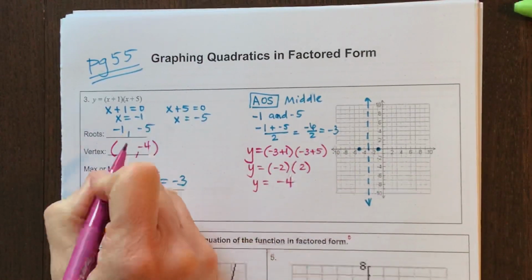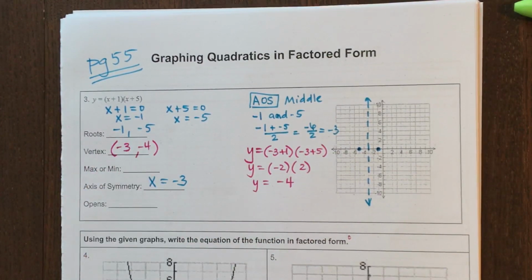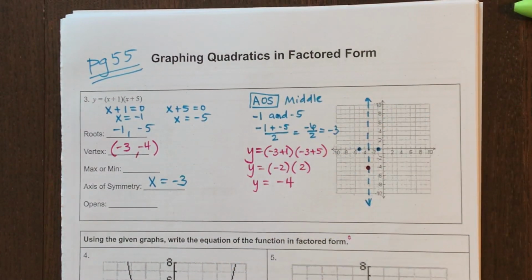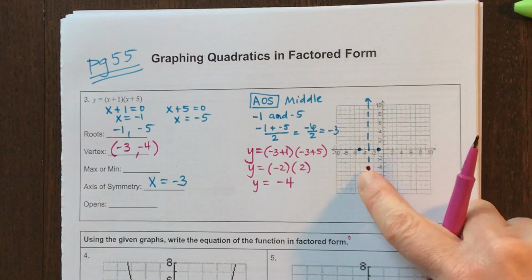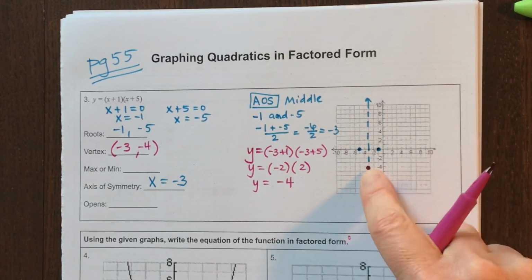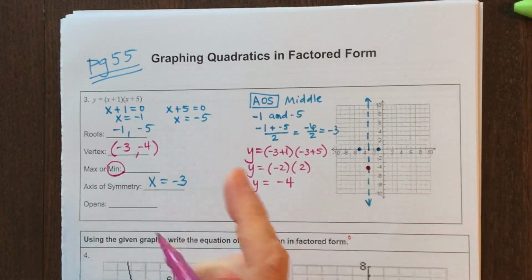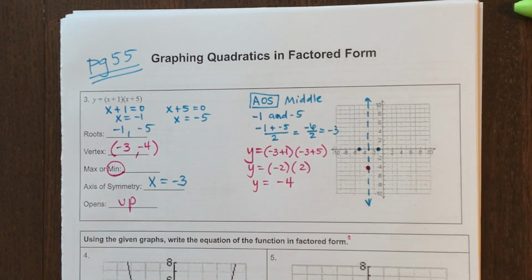The x we already found was -3. So at -3, -4, I'm going to put my vertex there. This is going to be a minimum, and it's going to reach up to that x-intercept on the right side and reach up on the left side. So this is a min vertex, and it's going to open up.